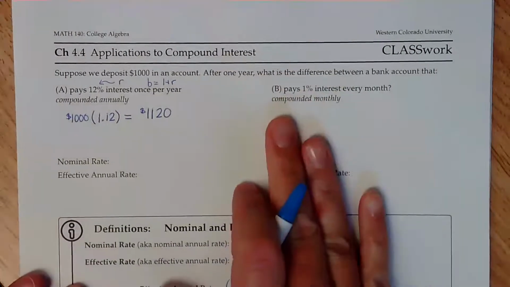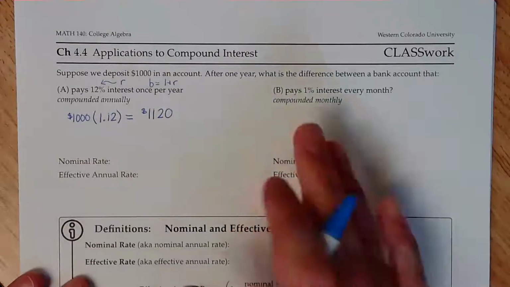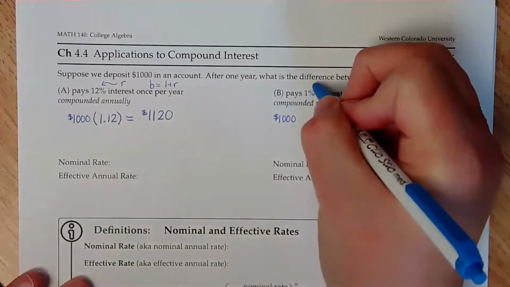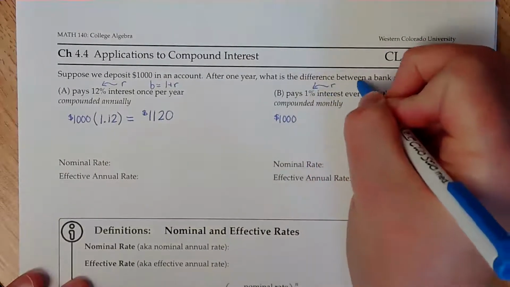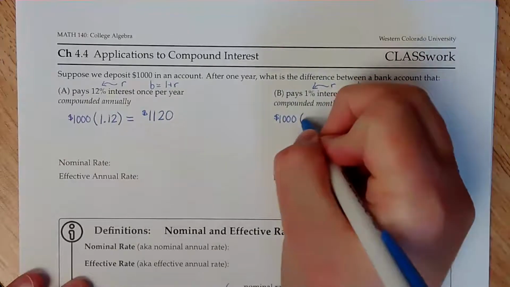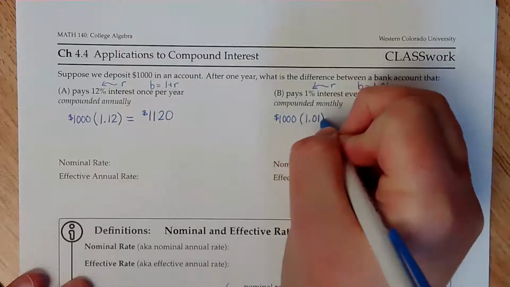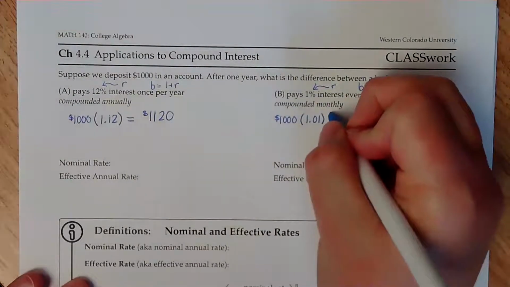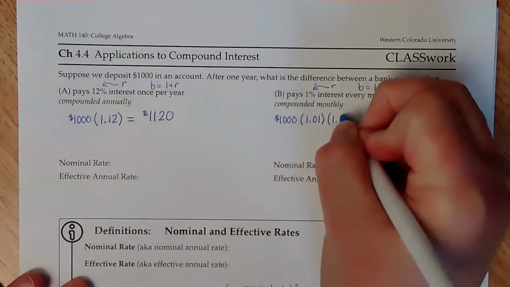For part B, we're going to add interest each month. So we start with $1,000, and our R is this 1%, so B is 1.01. So the first month, we multiply by 1.01, and that's going to add a little bit of money to our account. The following month, we're going to multiply by 1.01 again.